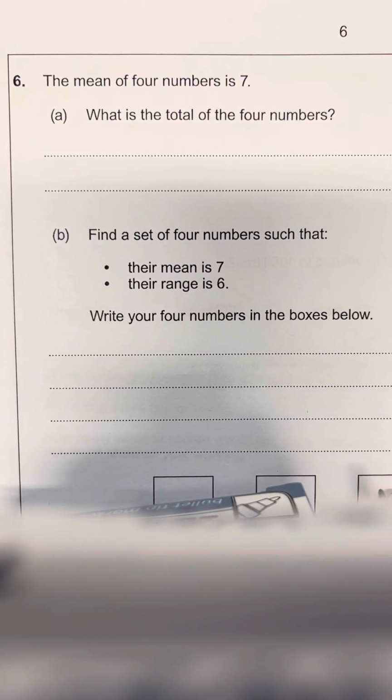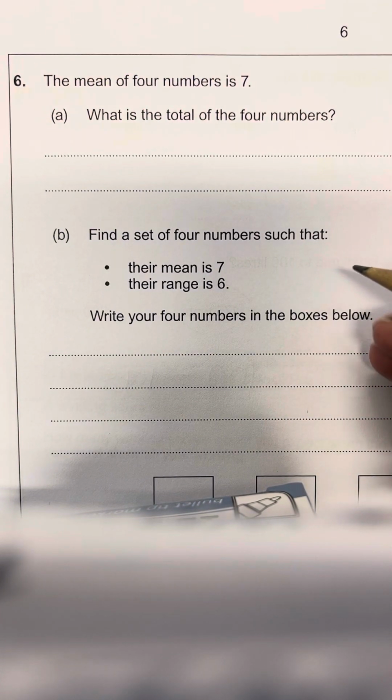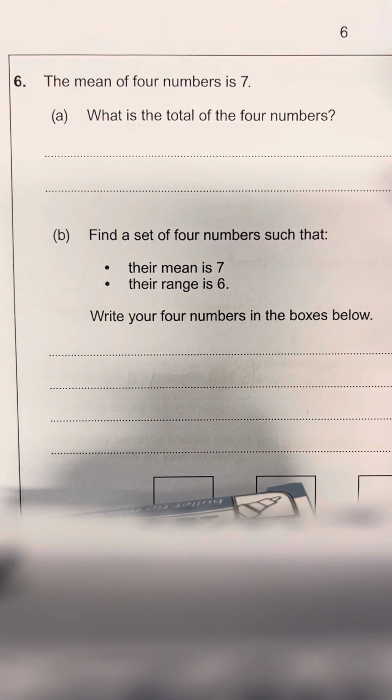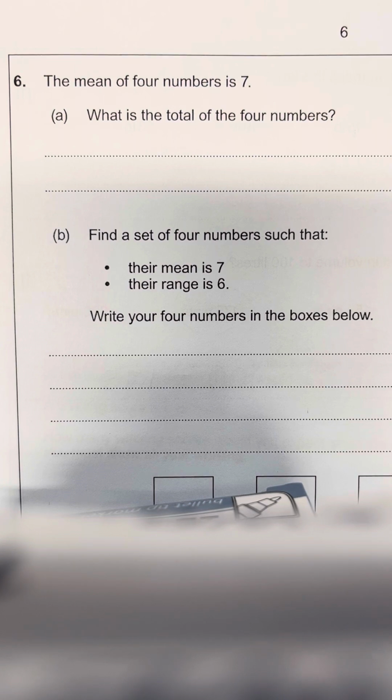This is question 6. So the mean of 4 numbers is 7. What is the total of the 4 numbers? So when you do the mean, you add those numbers up and you divide by how many there are. So in this case, there's 4 numbers. So we've added 4 numbers up and then we've divided by 4 to get 7. So something divided by 4 gets me to 7.